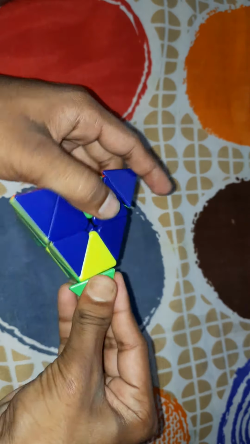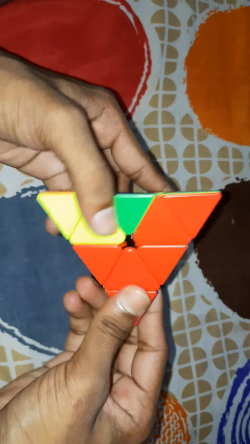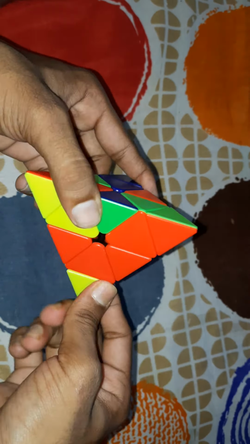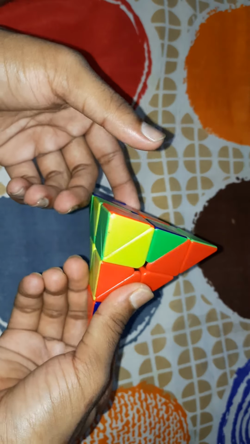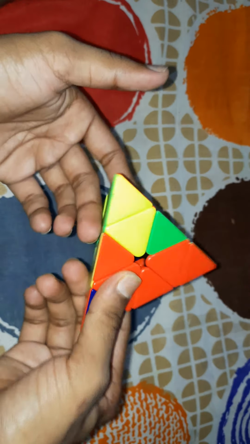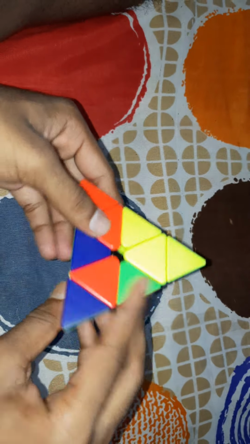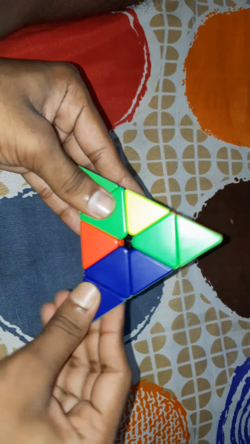And these are the four tips, one, two, three, which rotate 360 degrees, but it doesn't affect the Pyraminx at all. So we will solve these tips at last.